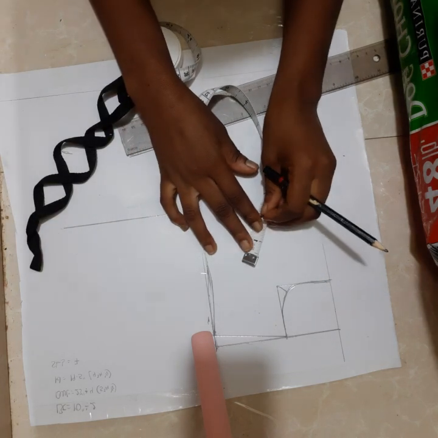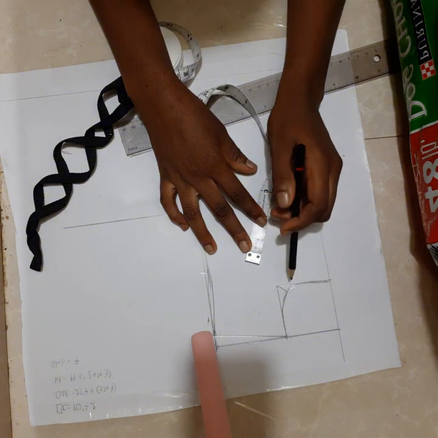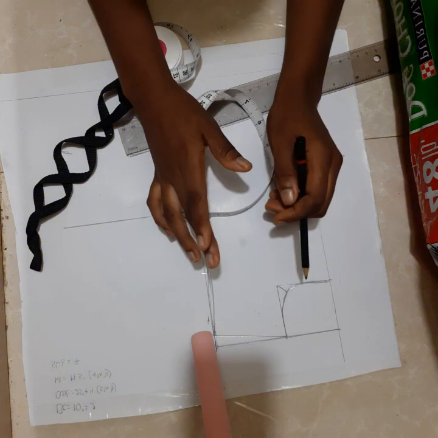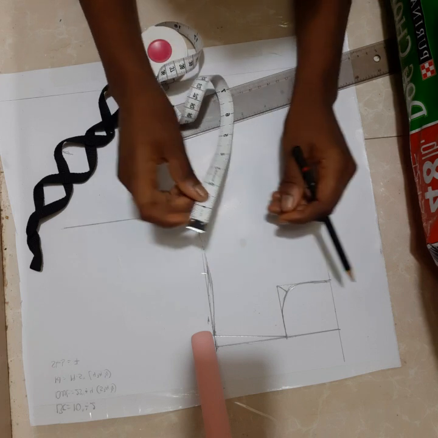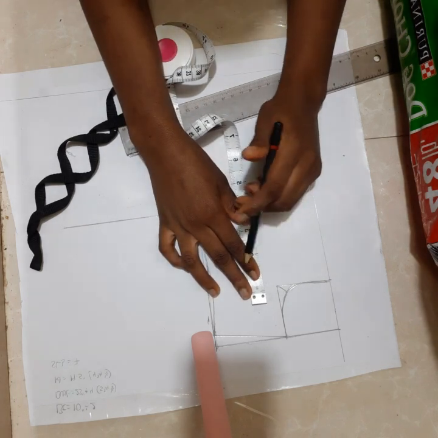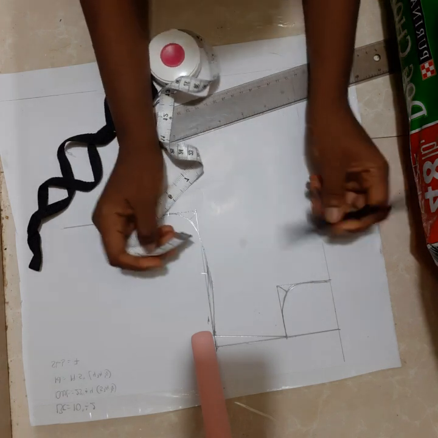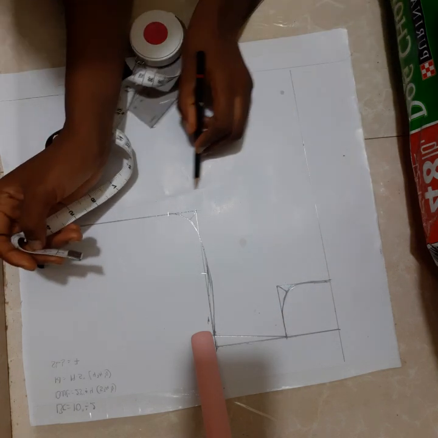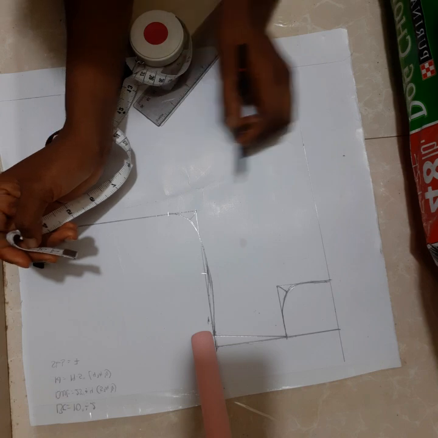And I read out my shoulder to bust as 7. If I didn't, I'm saying it right now, okay? So we are using 7 inches for our shoulder to the bust level. This is where our shoulder is, and the bust level is going to be around here.